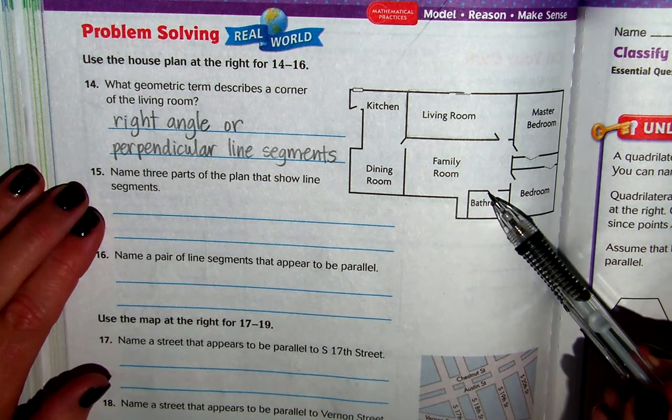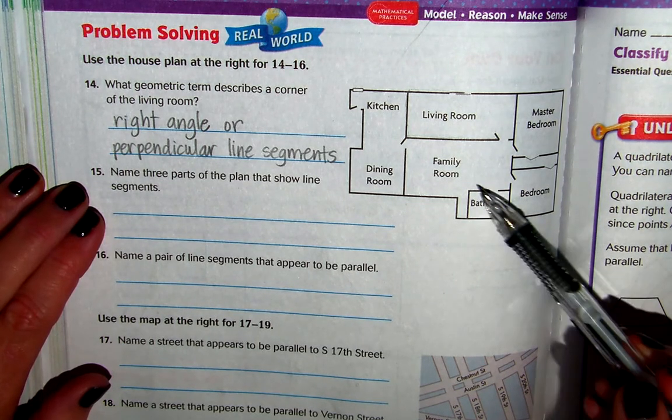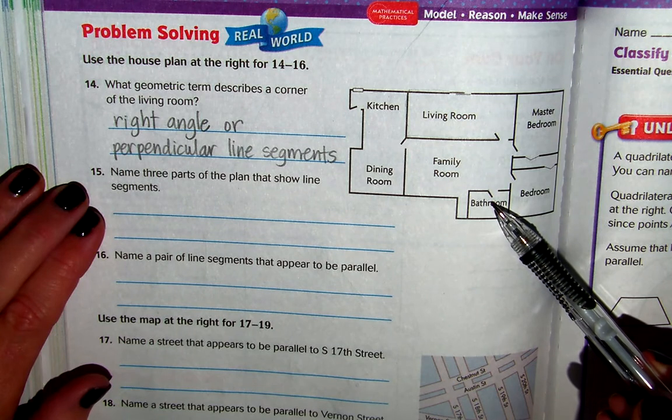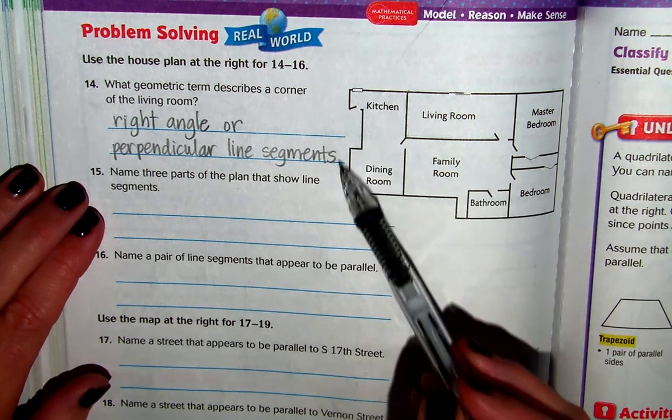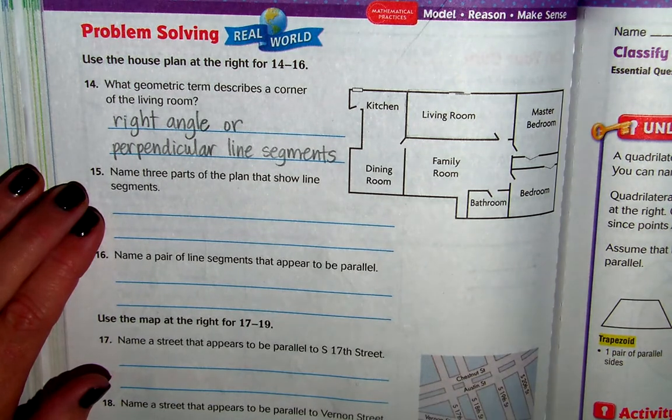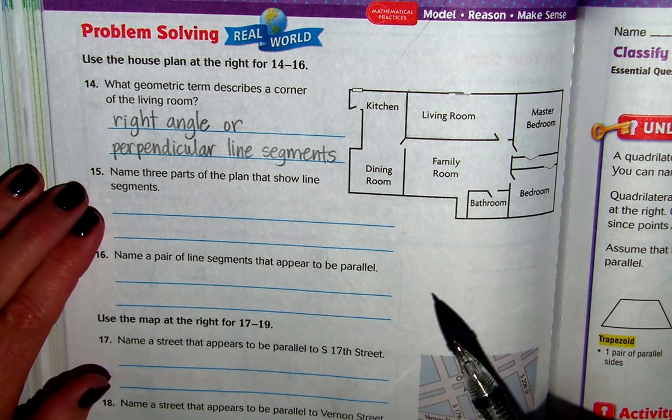You could also say a door, the bathroom door. Any of these would be line segments. Any of the walls of any room would be line segments, and any doors would be line segments.